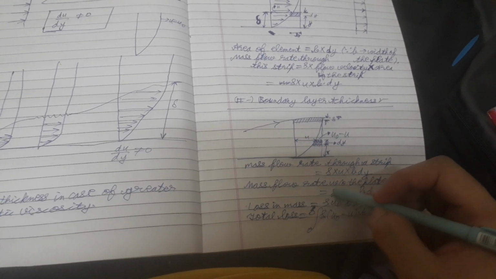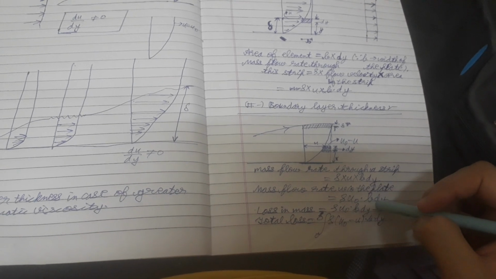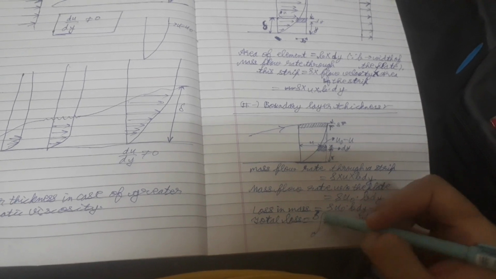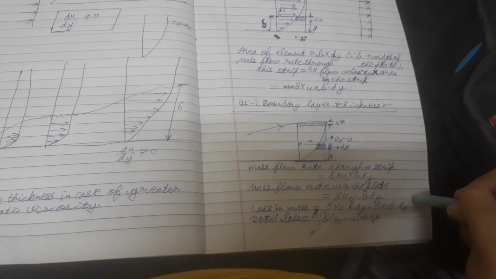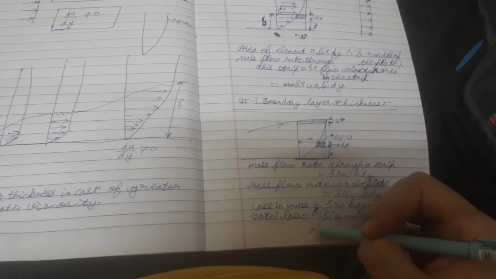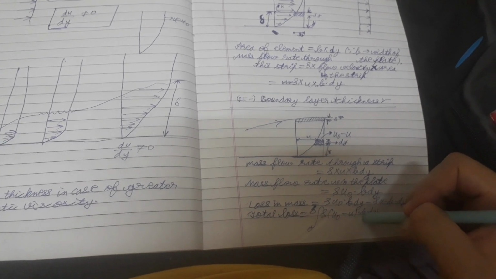Mass flow rate without the plate is rho into u naught into b dy. Loss in mass is rho u naught b dy minus rho u b dy. Total loss is the integral from 0 to delta of rho into u naught minus u into b dy.